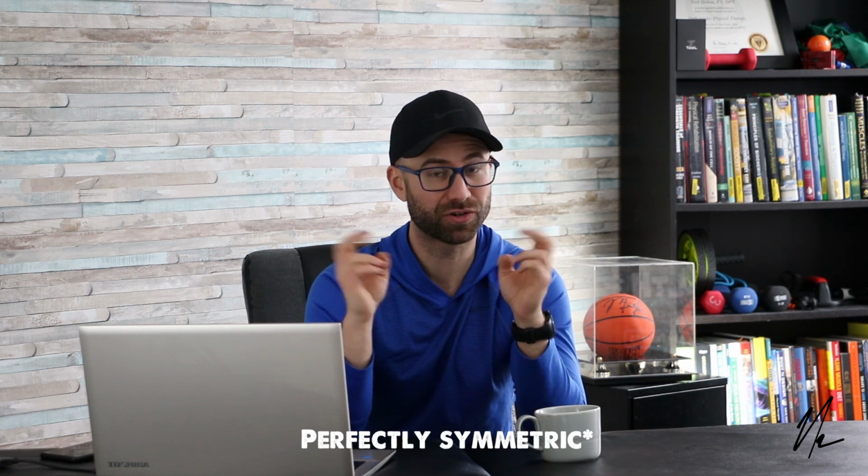Things that I may be looking for while having them perform single leg balance: does putting all of their weight on one side aggravate their symptoms? Are they more stable on one side versus the other? Which again is not uncommon. It all depends on the individual. We all tend to not be perfectly symmetric. I would say it is almost completely unlikely that someone is perfectly symmetric on both sides.